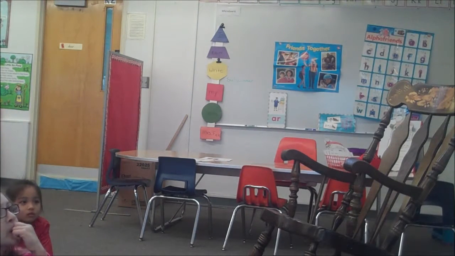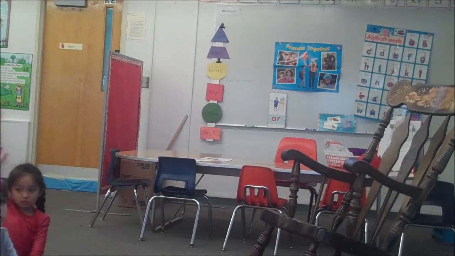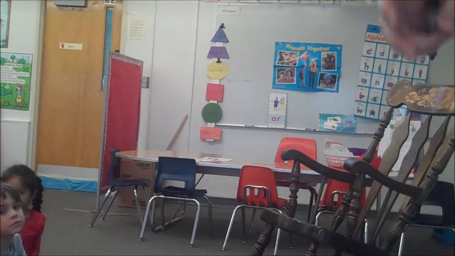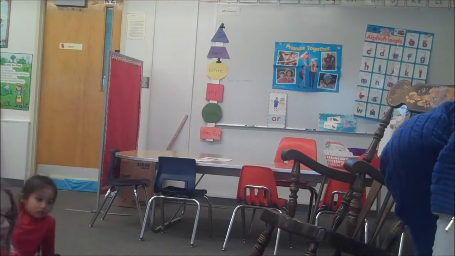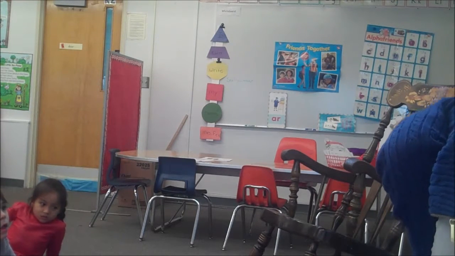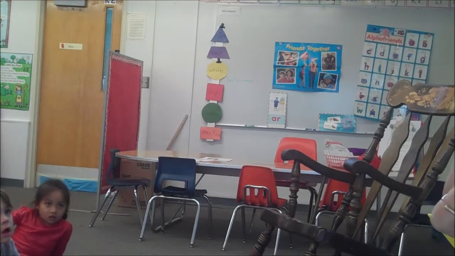Are the sides on the square all the same size, or are they different? Raise your hand if you think they're the same. Raise your hand if you think they're different. If we look at a square and a rectangle, are these sides the same?